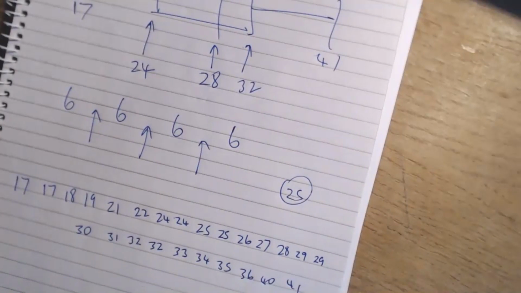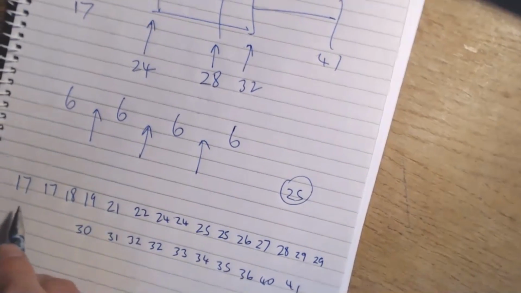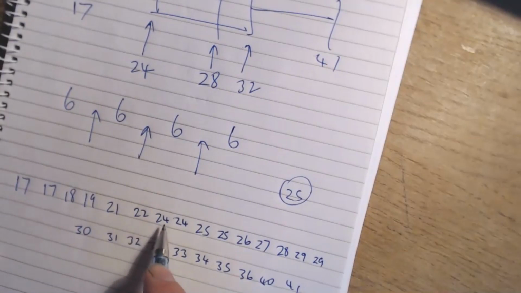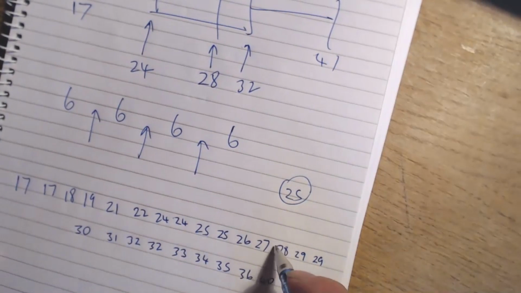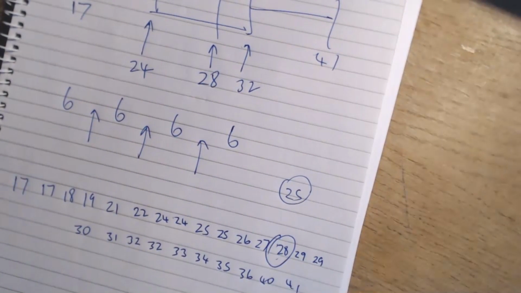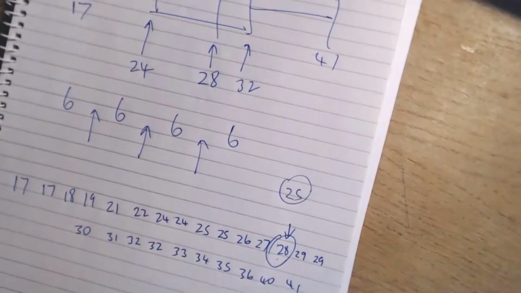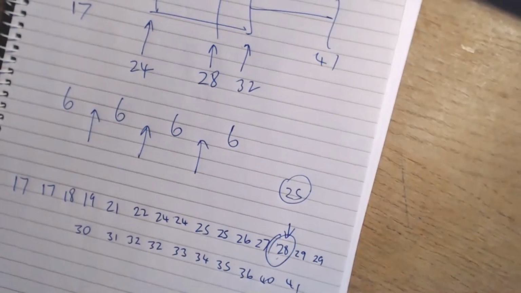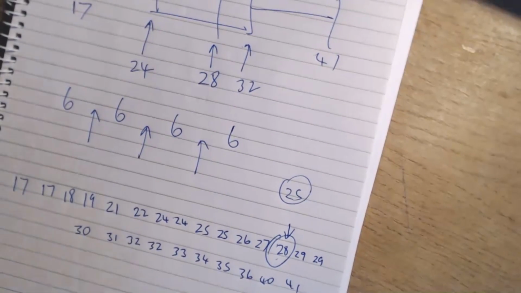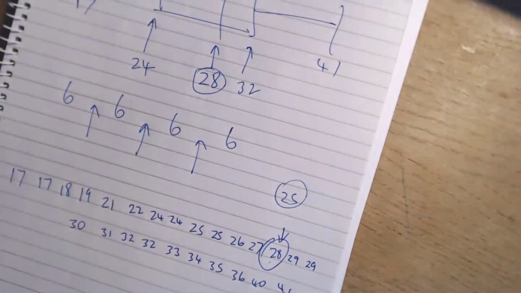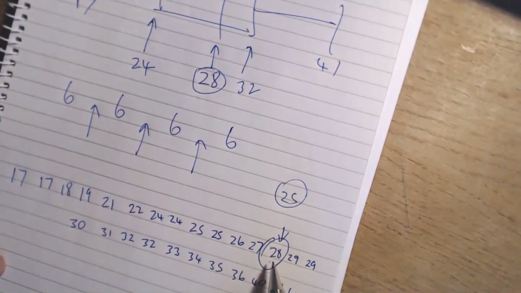Now the middle person is going to be your 13th along. 1, 2, 3, 4, 5, 6, 7, 8, 9, 10, 11, 12, 13. There is your middle one, because imagine them all lined up: you've got 12 people before you, 12 people after you. So how did I work out that was going to be the 13th person? I took my 25 people, then added 1, which is 26, and then halved it to get 13. So that's how I got my middle person, my 13th person, who has an age of 28.